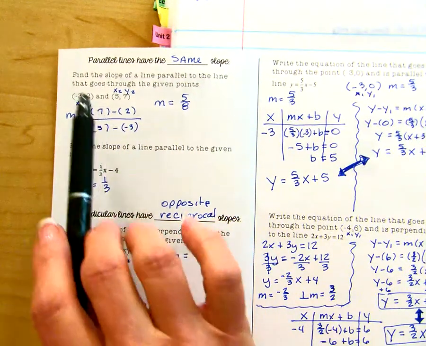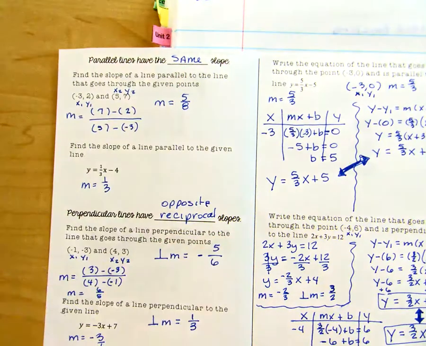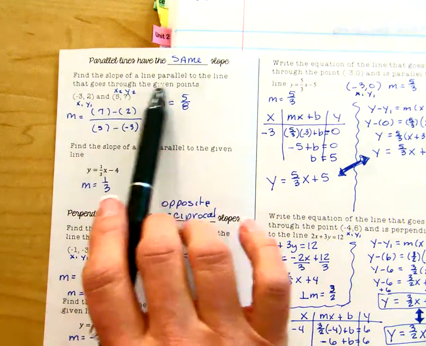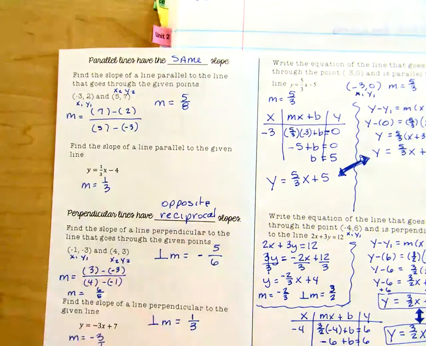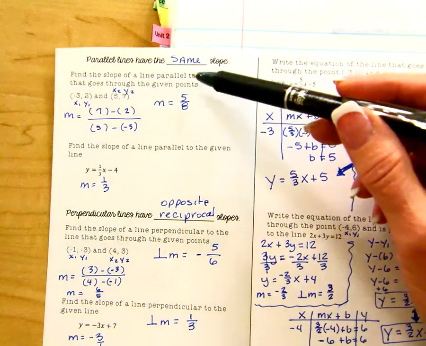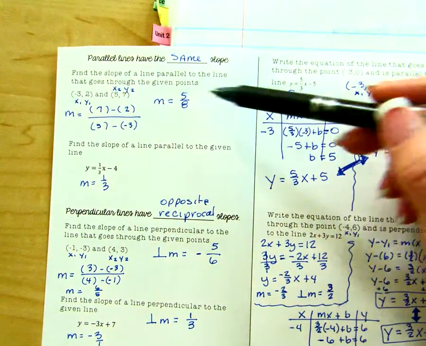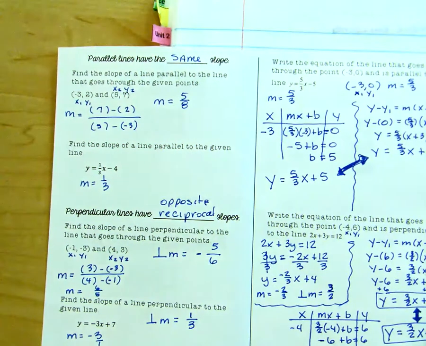So here in our first example, it's asked us to find the slope of a line parallel to the line that goes through the given points. So if I connect these points, this line has a slope of 5/8, and if I want a line parallel to that line here, then it would also have a slope of 5/8.